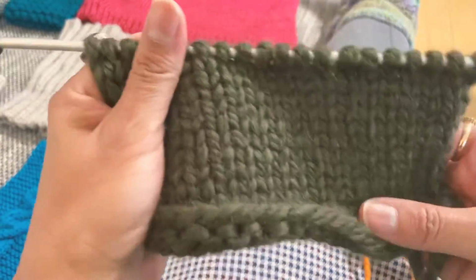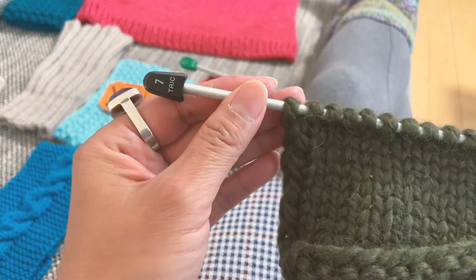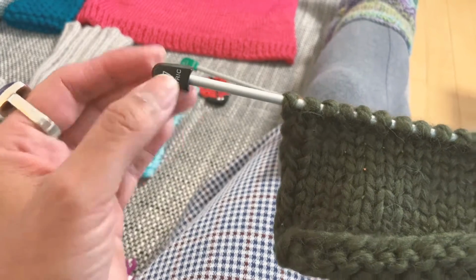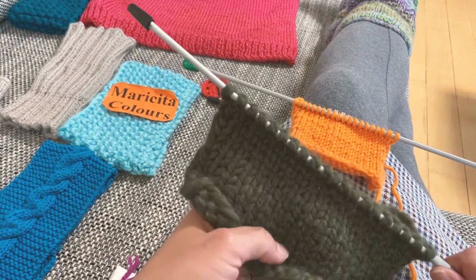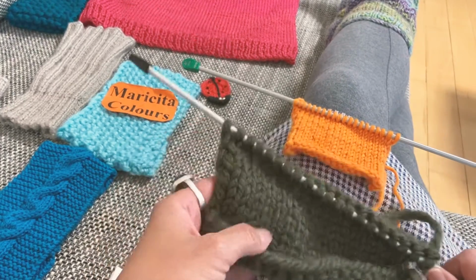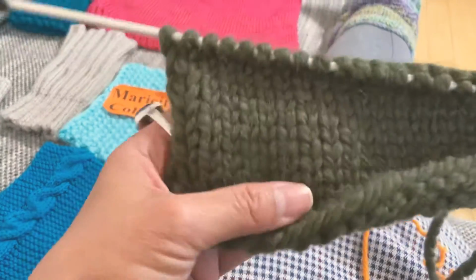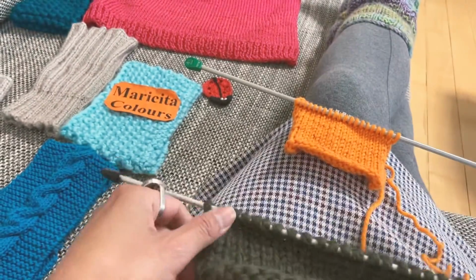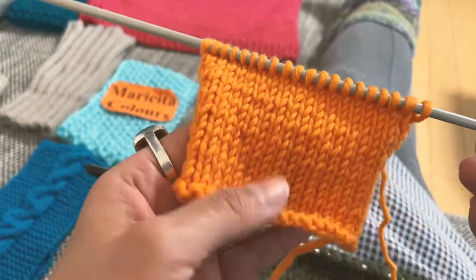If you want it a little looser, you must use a bigger needle, a number 8 or 9. If you are a beginner, the best way to begin practicing is with a yarn a little thick, like this. For example, this one is okay.